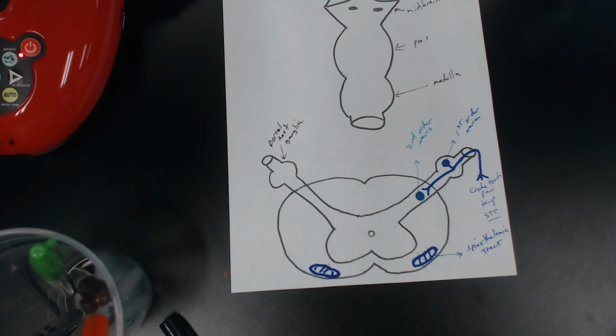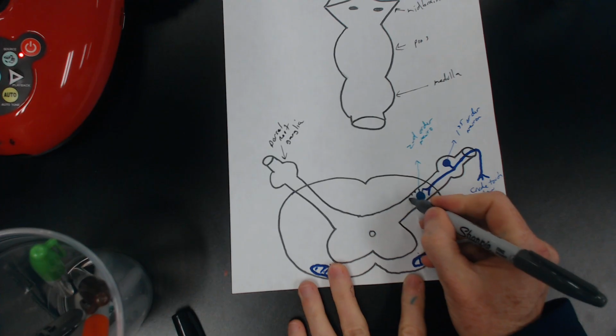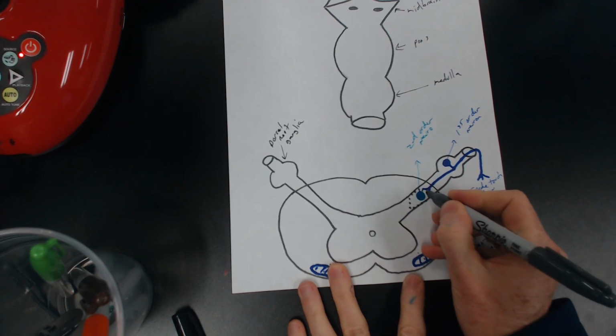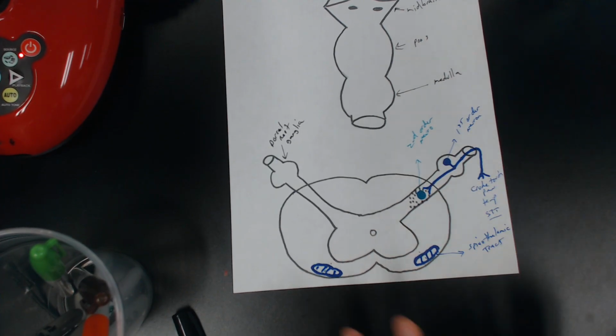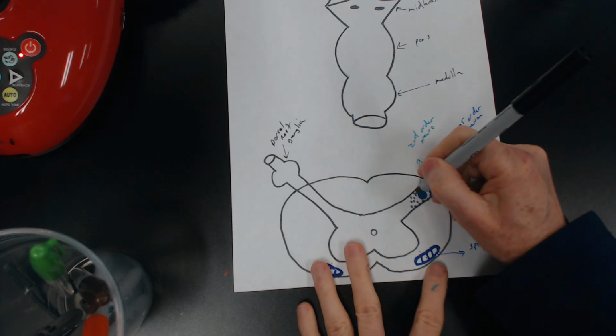And the area of the dorsal gray horn where this second order neuron resides that's specific for the STT has a special name, and I'm going to demarcate it there. It's like gray dots.